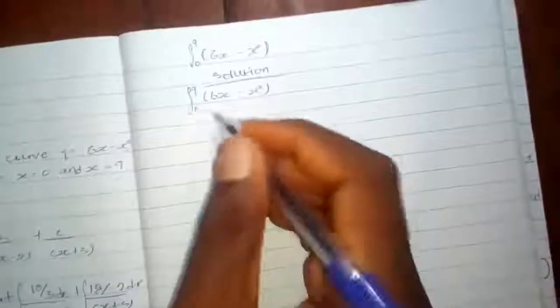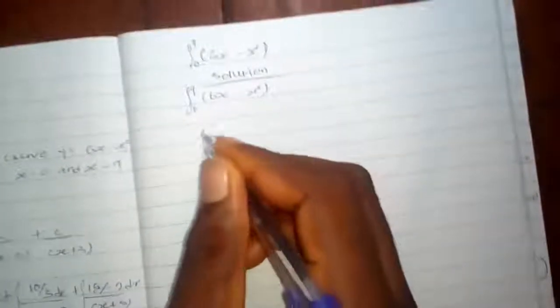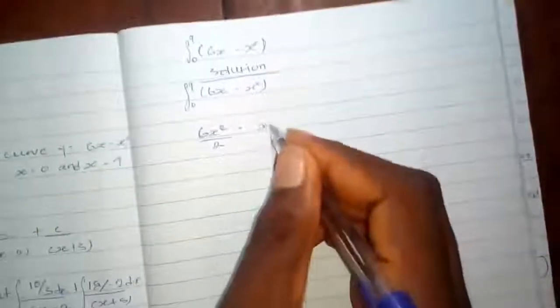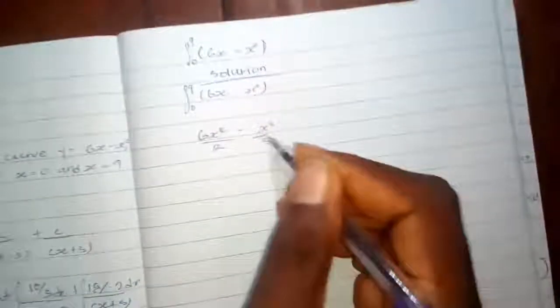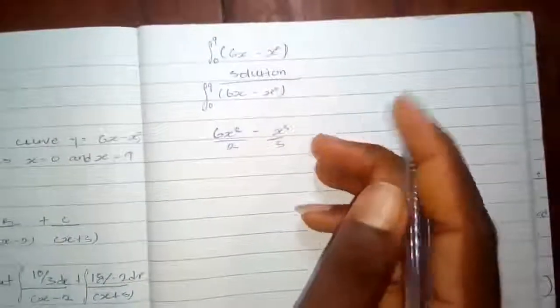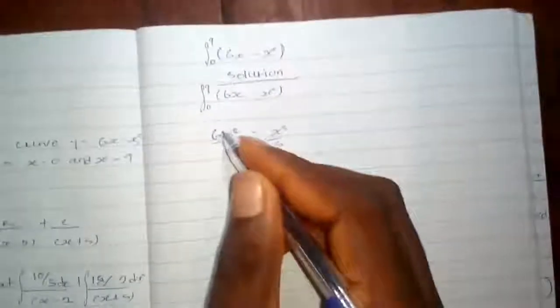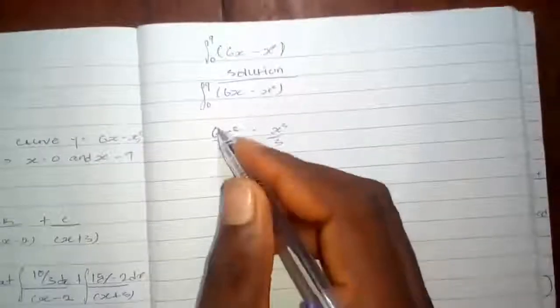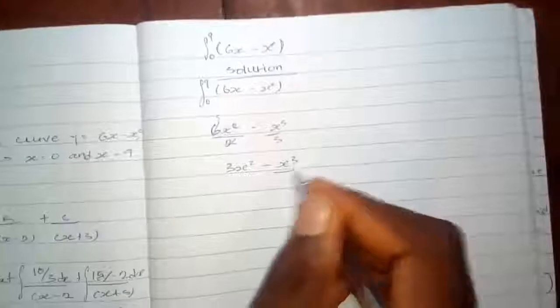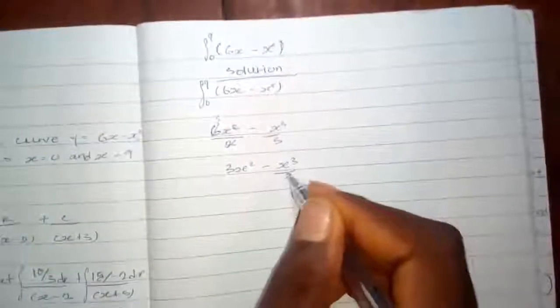So when we integrate 6x, you're going to have 6x squared over 2 minus x cubed over 3. So this into this 1, this into this 3, it will be 3x squared minus x cubed over 3.